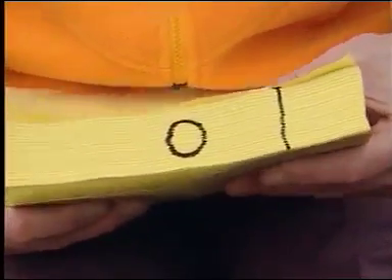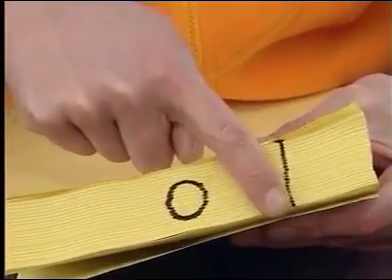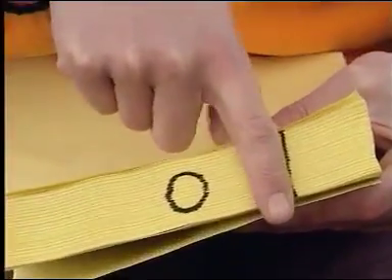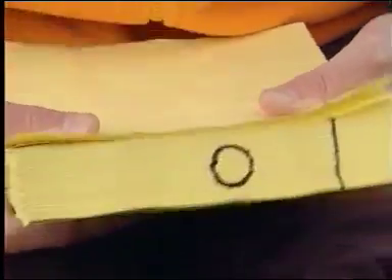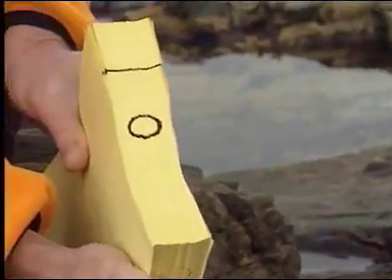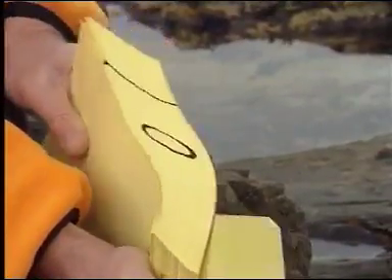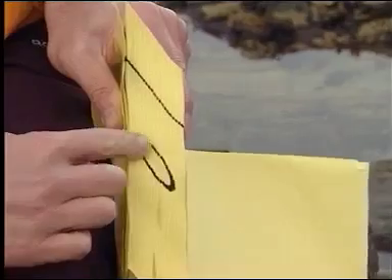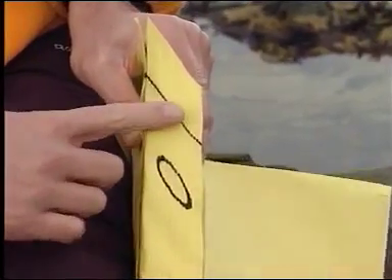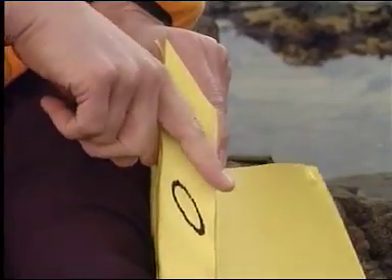Now, on the edge of the paper here, we've got two symbols, a circle, and a straight line which is at right angles to the edges of the paper. Now let's turn that parallel to the fault, and I want to shear it. It could go either way, but let's shear it this way. Now we can see that the circle has changed to an ellipse, and the line has rotated. It's no longer at right angles to the edges, it's rotated clockwise.